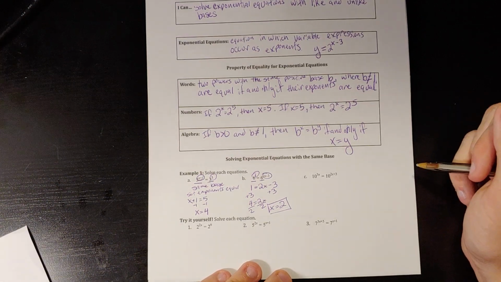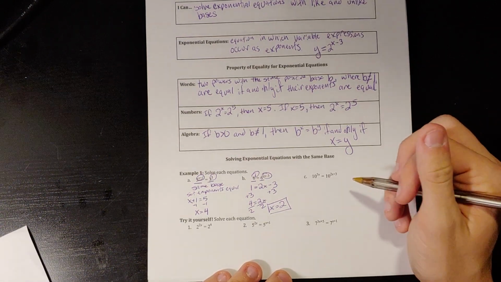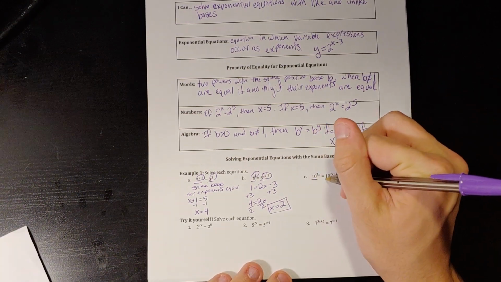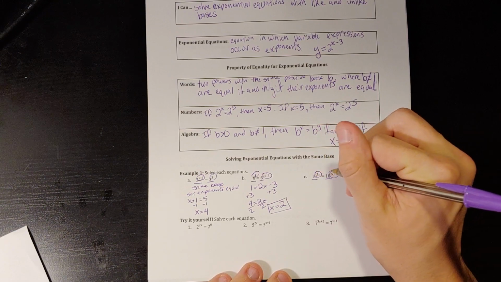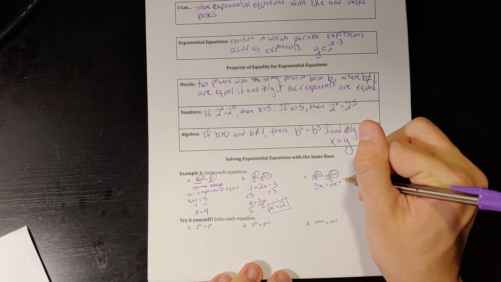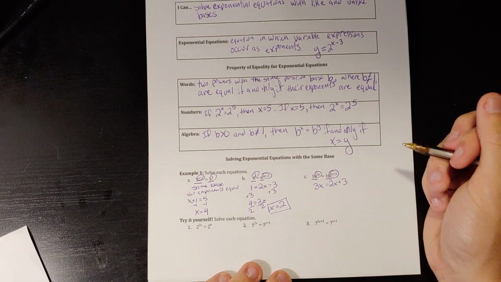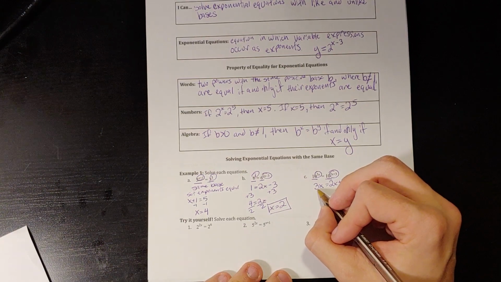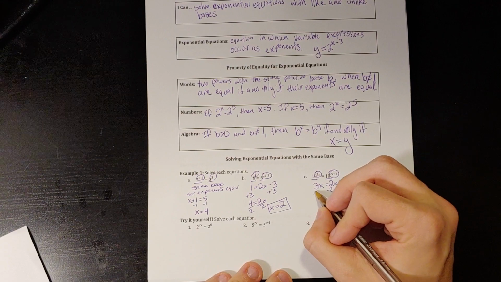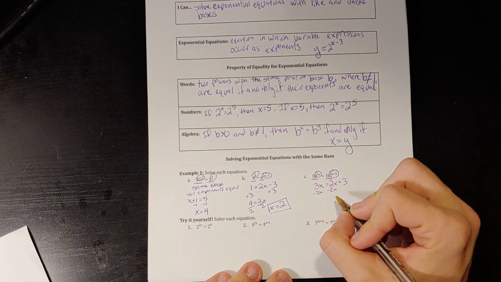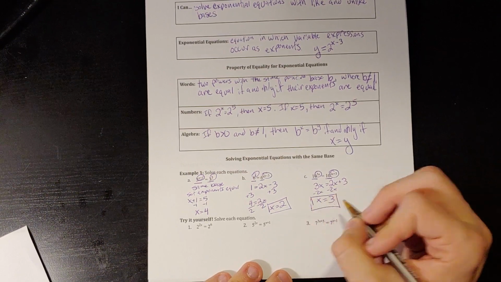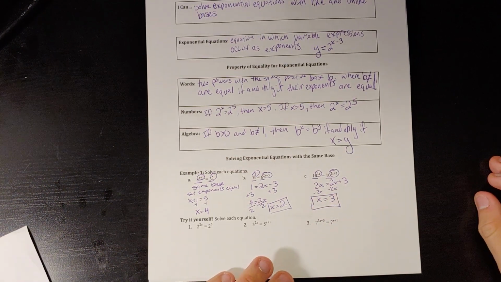And then for our last example, 10 to the power of 3x equals 10 to the power of 2x plus 3. So again, same base, and we're going to just set our powers equal to each other. So 3x equals 2x plus 3. Because I have more x's on the left, I'm going to subtract the 2x from both sides, because we have 2x on the right. So that gives me x equals 3. And that's our answer.